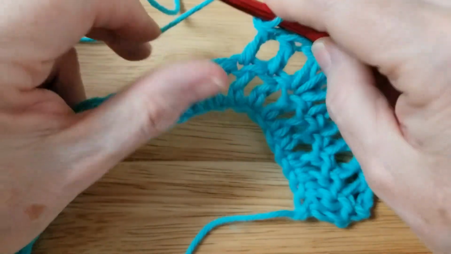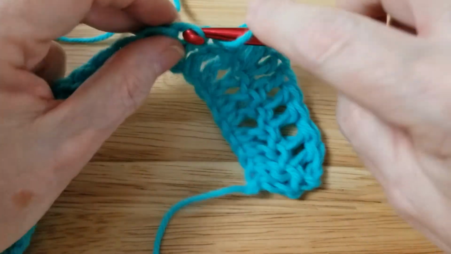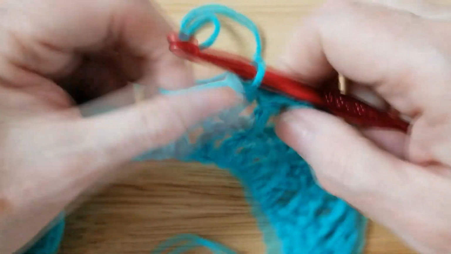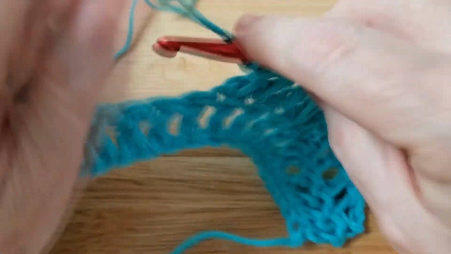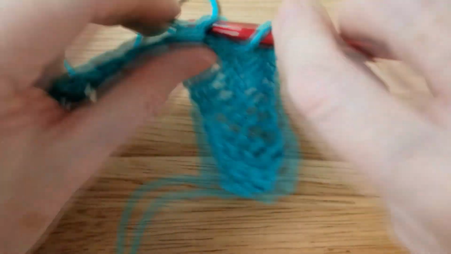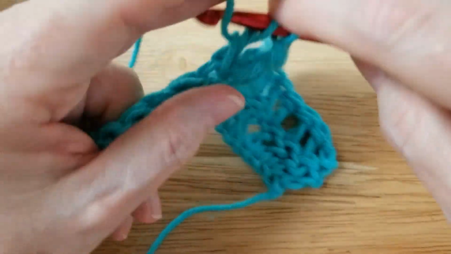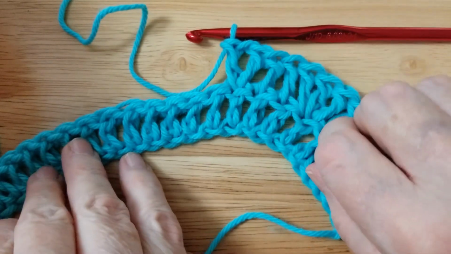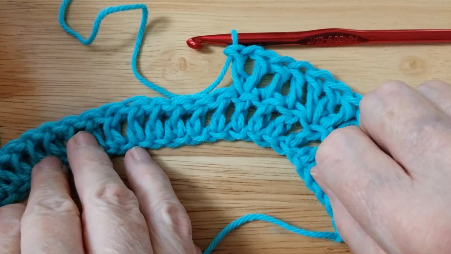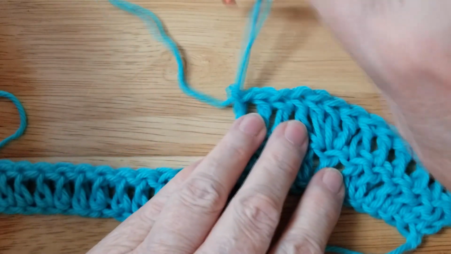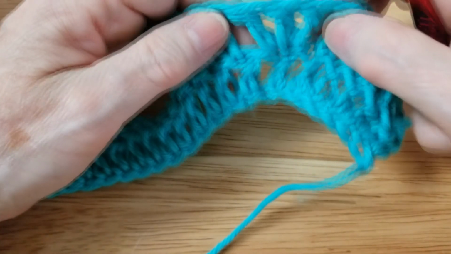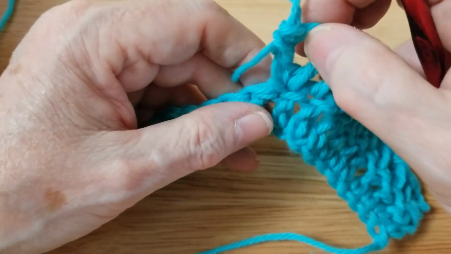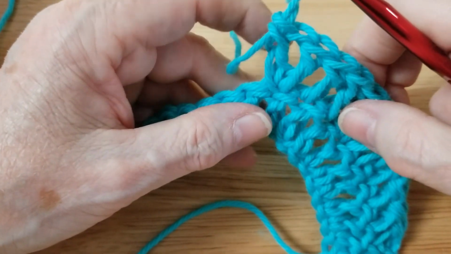The next way to increase your stitches is to do a stitch, whatever we're using, we're using doubles today, chain 1 and do another stitch right in the same stitch. And that is another way to increase your stitches. So you can either do 3 stitches in 1 stitch to increase, or you can do a stitch, a chain, and a stitch.